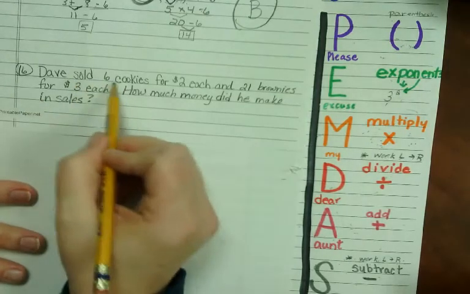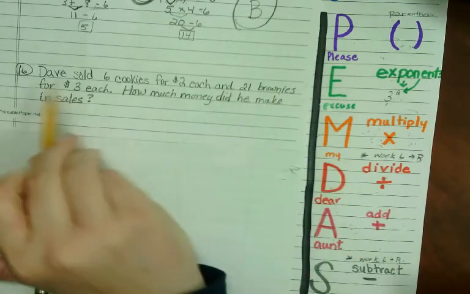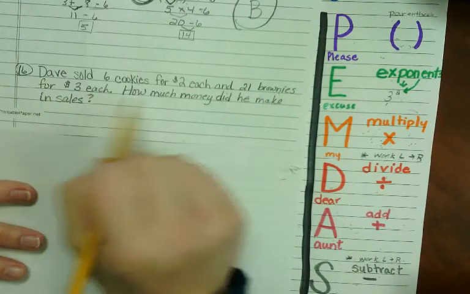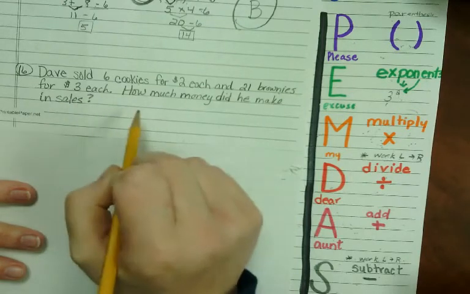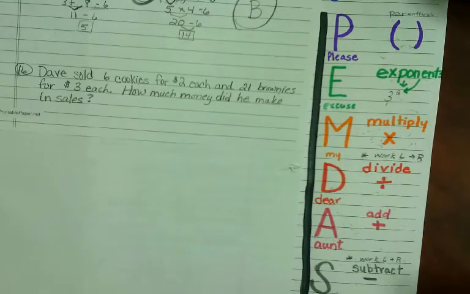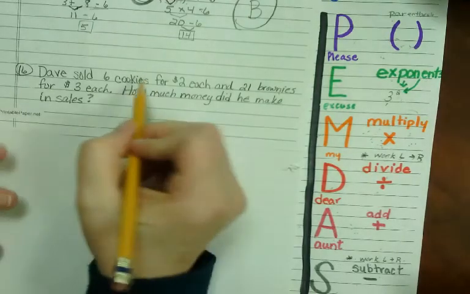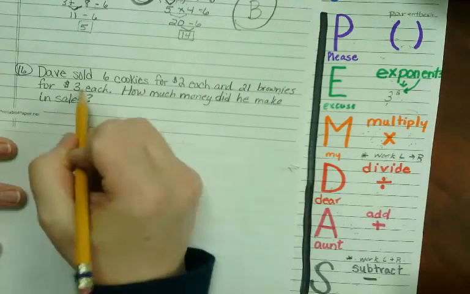Dave sold 6 cookies for $2 each and 21 brownies for $3 each. How much money did he make in sales? Okay, so why Dave is selling these cookies and brownies, who knows, maybe it's a fundraiser. But we can see that he's selling cookies for $2 and brownies for $3.